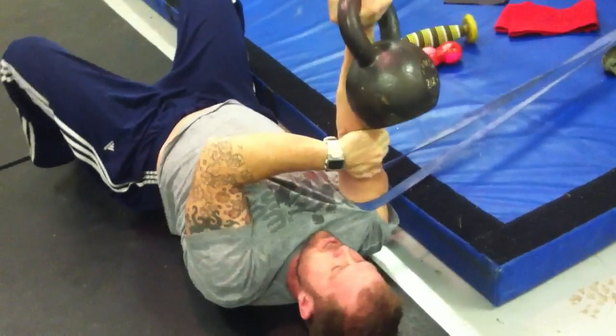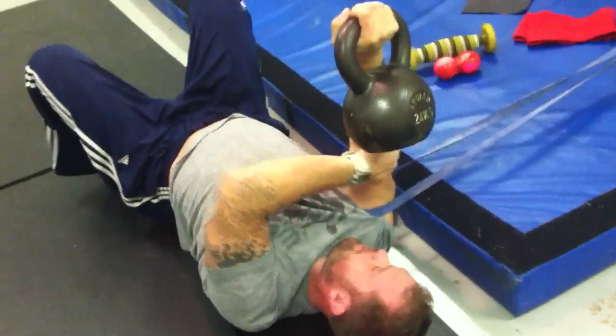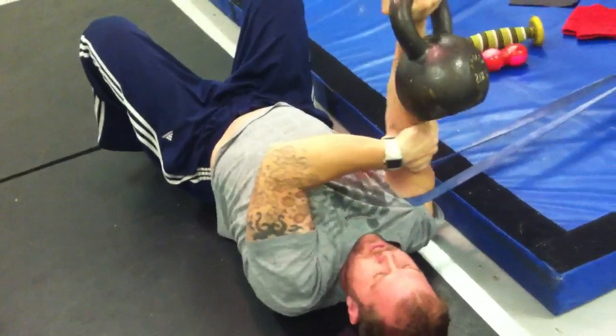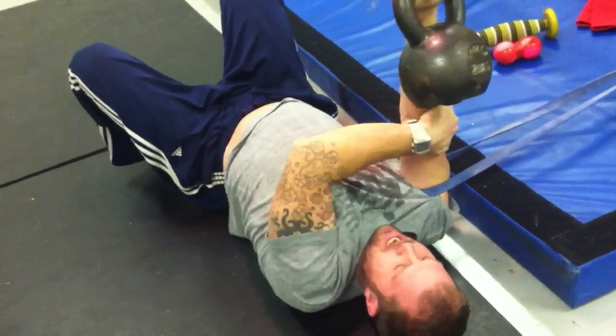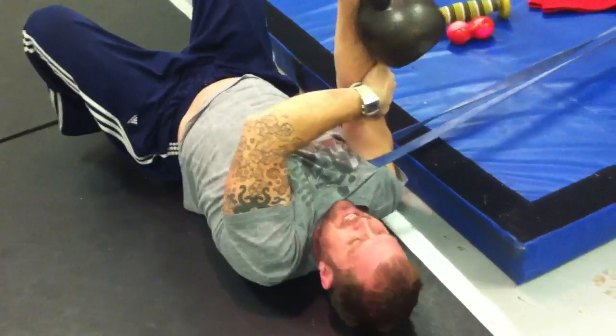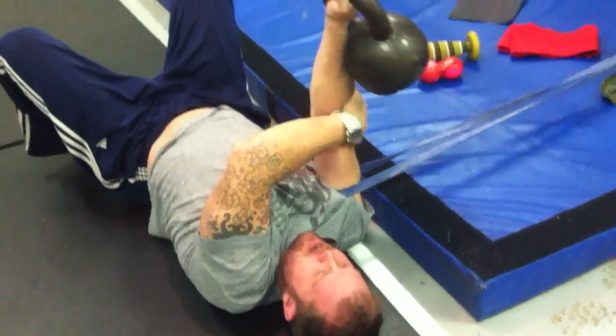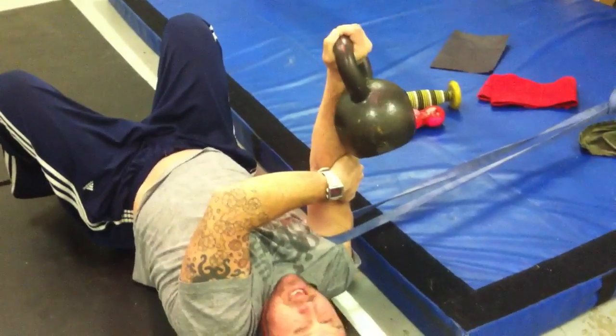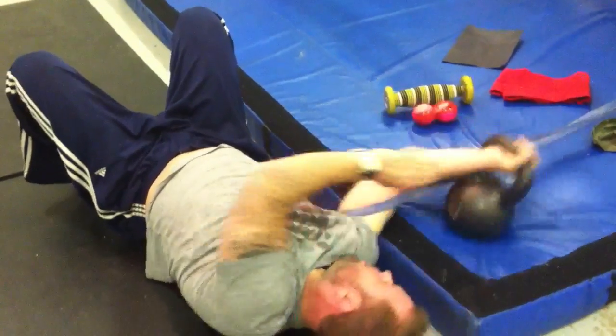I pin the arm, set the scapula back, and what I'm trying to do is drive the head of my shoulder into the ground. Just hanging out here and then working on internal rotation as I get to the back of the capsule there, just rotating back and forth. Hit that for as long as you can. Some of our athletes can only do it for about 10 seconds or so.